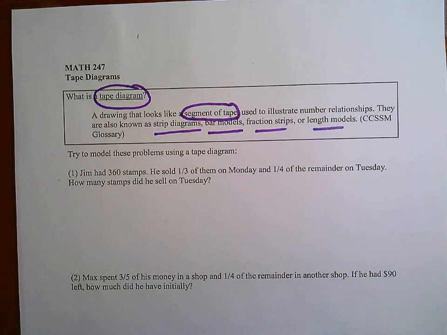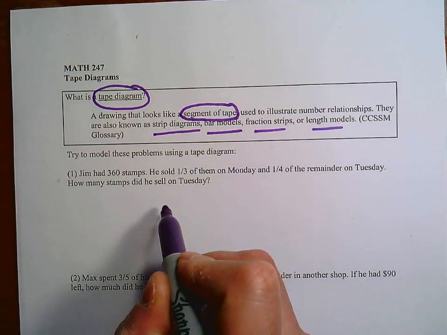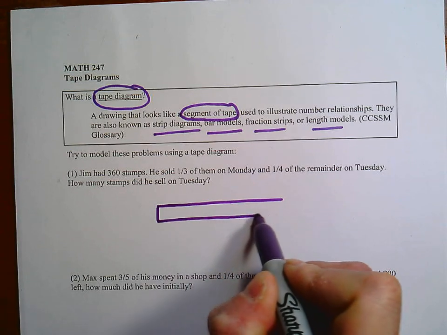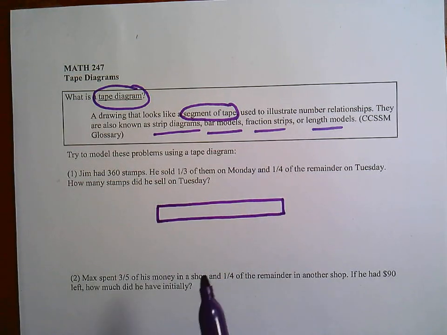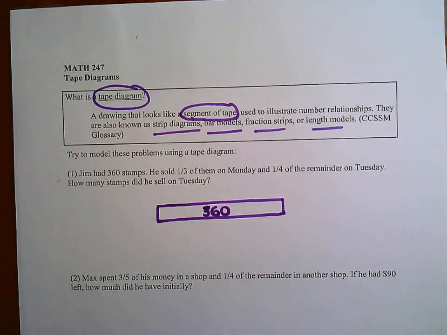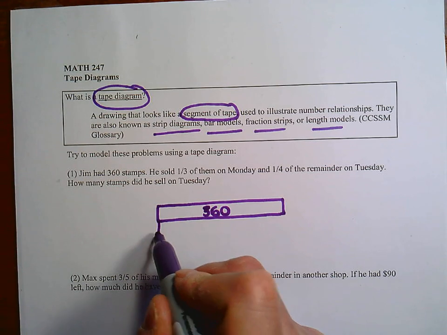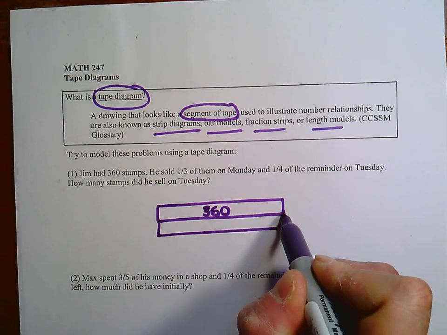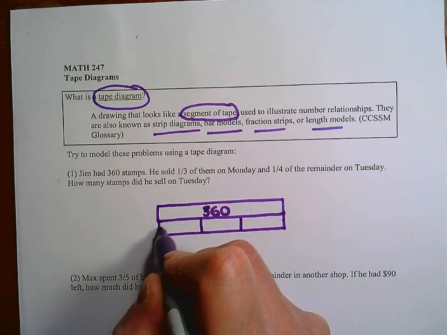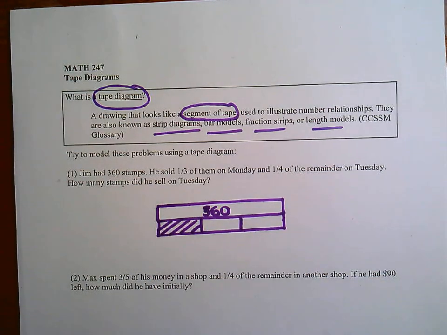Jim has 360 stamps. What we do is we start off with a piece of tape like this. These are Jim's stamps and we know it's 360, so you can show that. He sold a third of them on Monday. So I'll do another piece of tape here, break this into threes. This is Monday's that he sold.